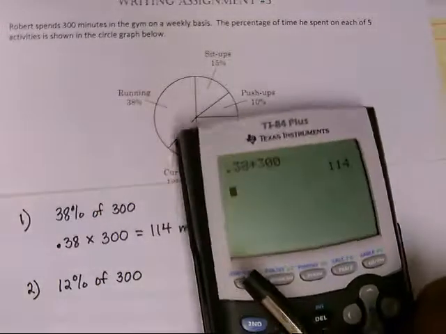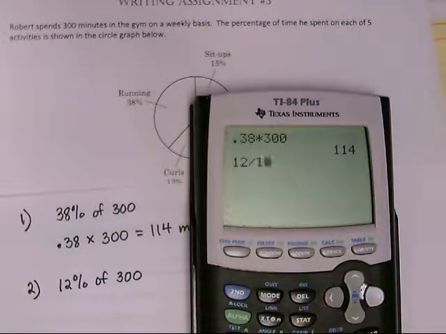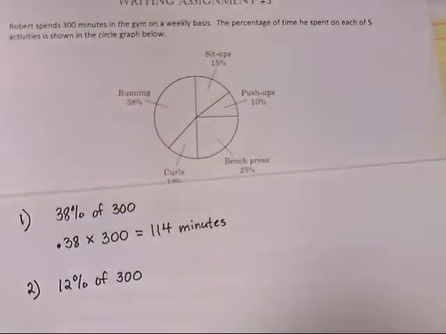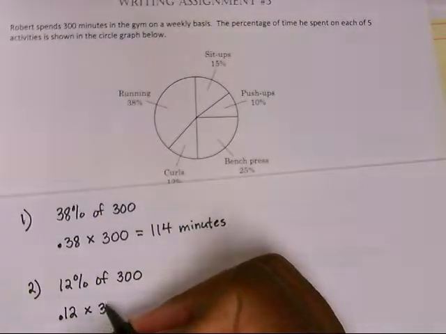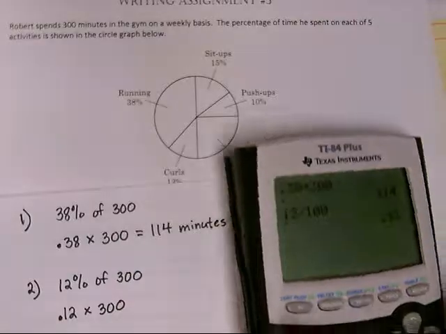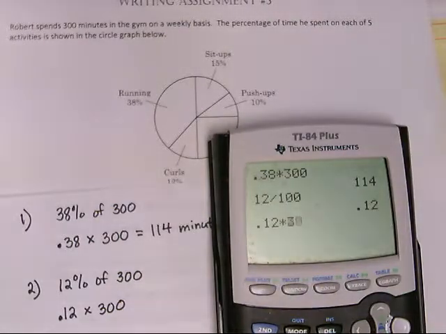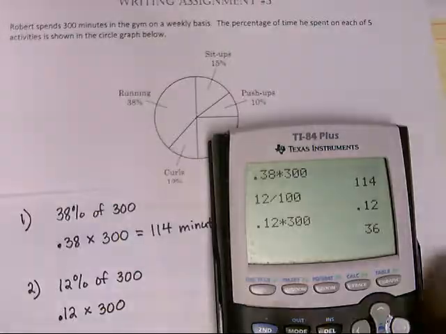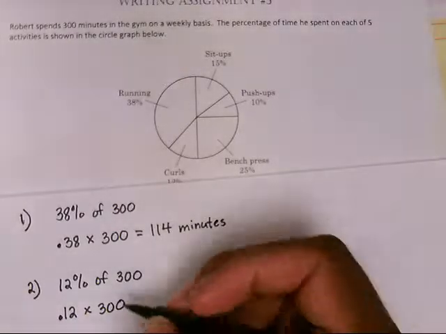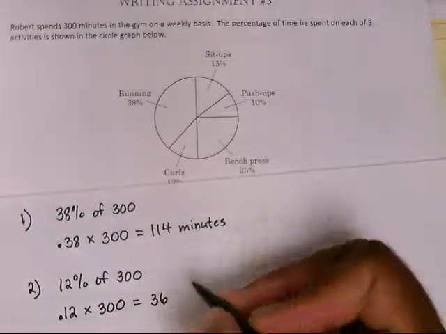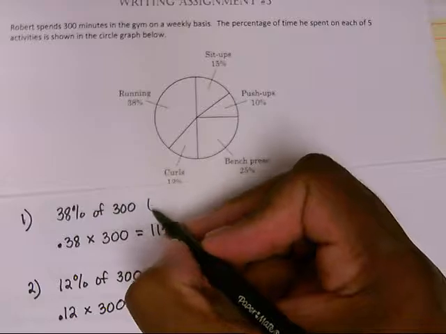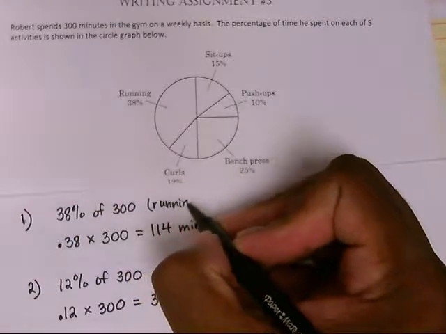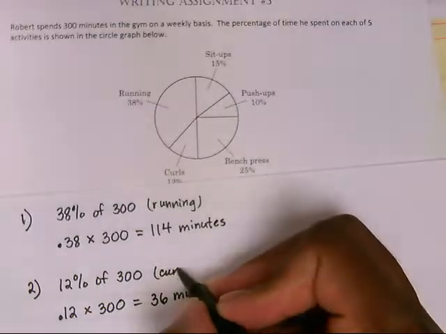Alright, now 12% as a decimal, if you want to, you can do 12 divided by 100, and that will change that percent to a decimal for you, which will be 0.12. Again, "of" means multiply by 300. So it'll be 0.12 times 300, which will give you 36. So in this case here, he spent 36 minutes on curls. This is right here on running for number 1. And this one is on curls, number 2.